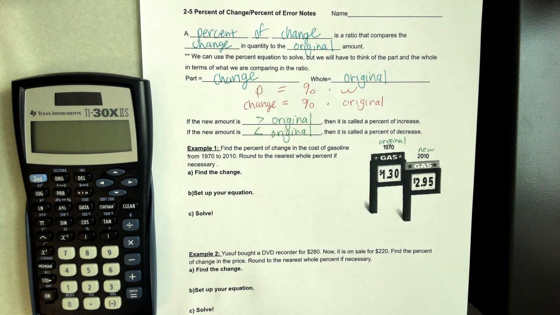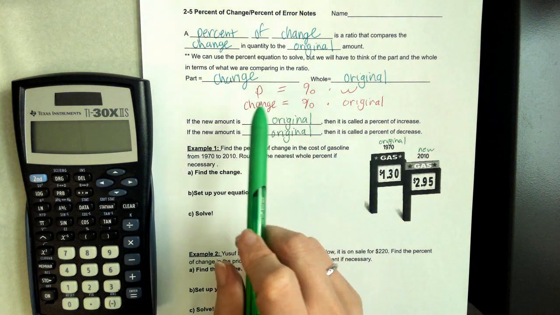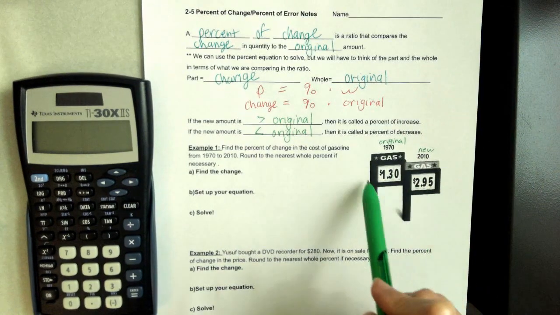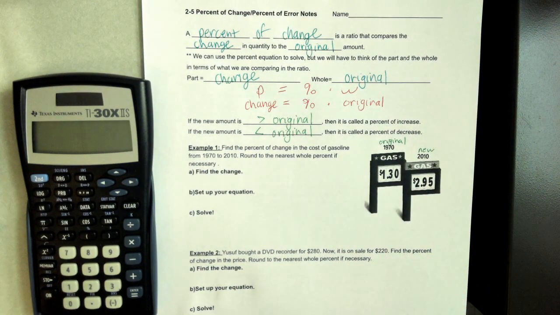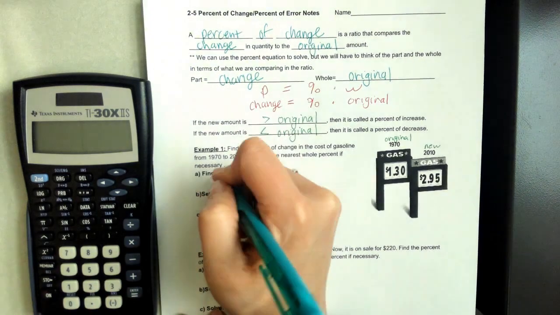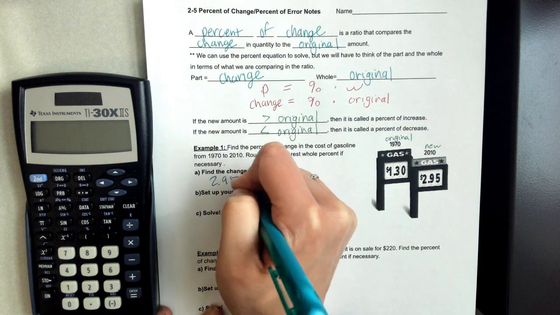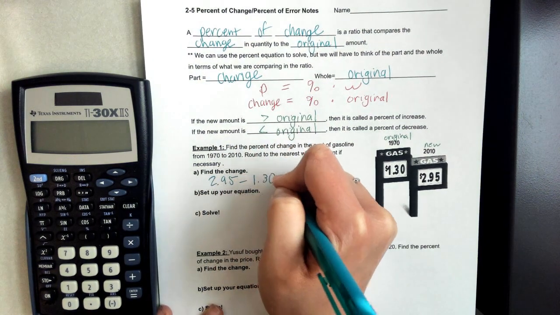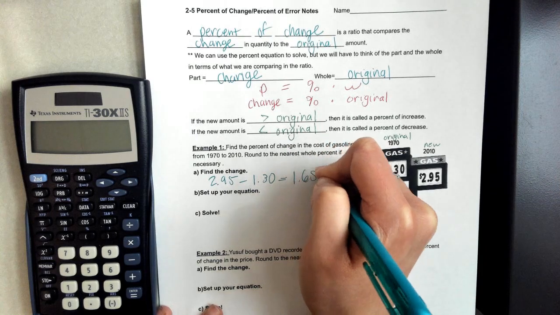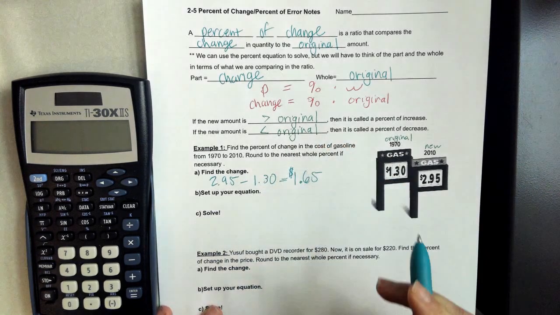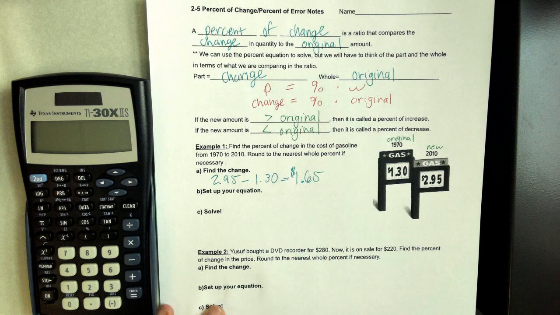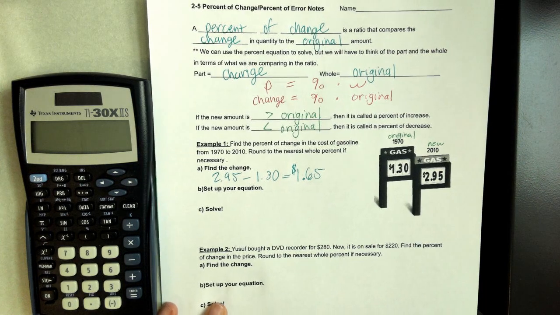If you ever have a hard time deciding, the original is what happened first. So first of all, we have to find our amount of change. To find how much it changed by, you're going to want to take the two amounts and subtract them. $2.95 minus $1.30 is $1.65. That's how much it changed by. It went up by $1.65.